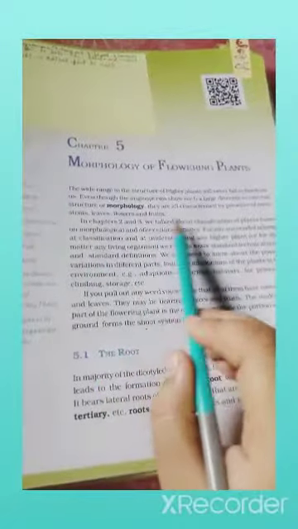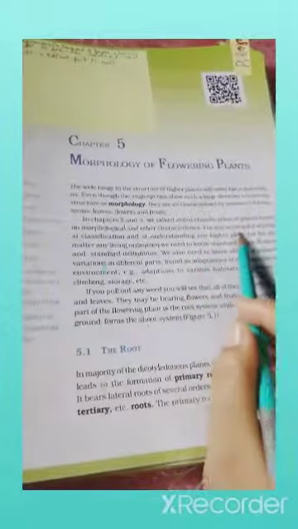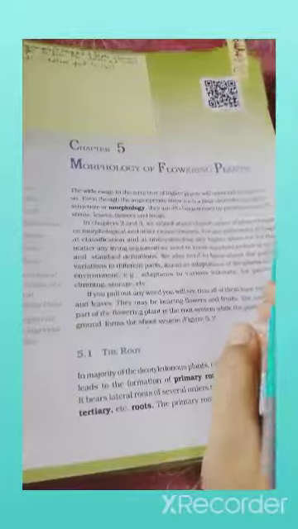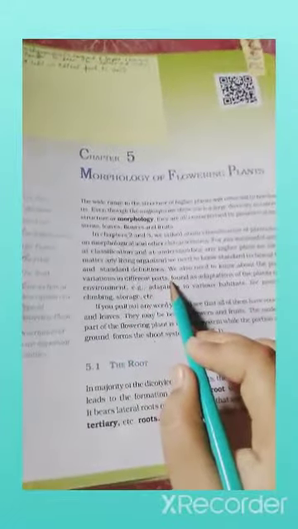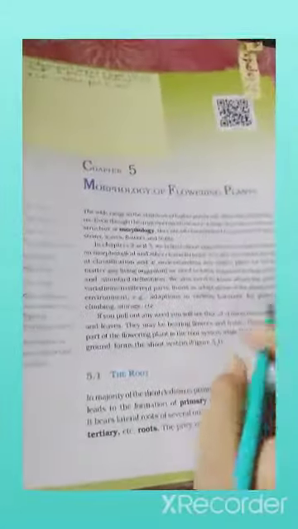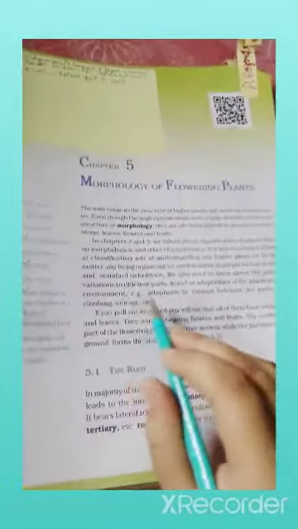So in chapters 2 and 3, we talked about classification of plants based on morphological and other characteristics. For any successful attempt at classification and at understanding any higher plant, or for that matter any living organism, we need to know the standard technical terms and standard definitions. We also need to know about the possible variations in different parts found in the adaptations of the plant to their environment, that is, the adaptation to various habitats for protection, climbing, storage, etc.